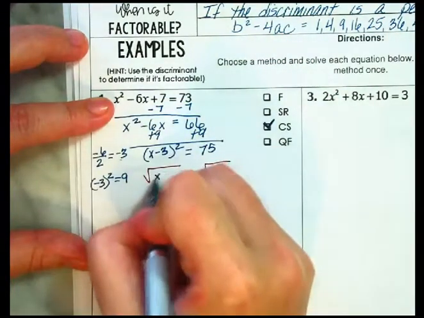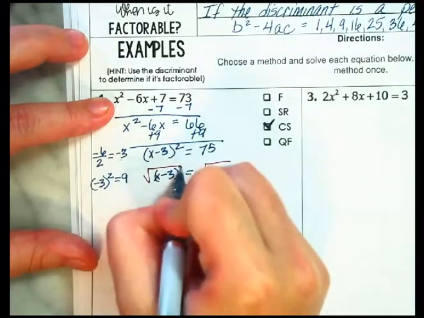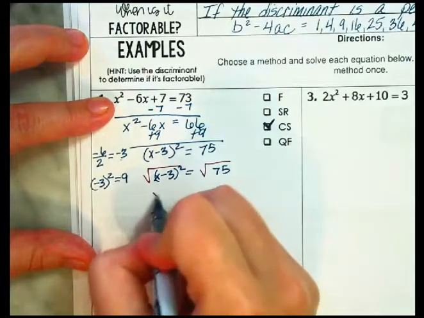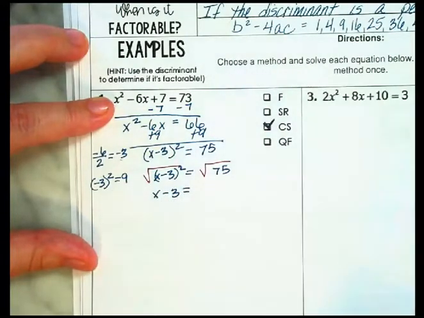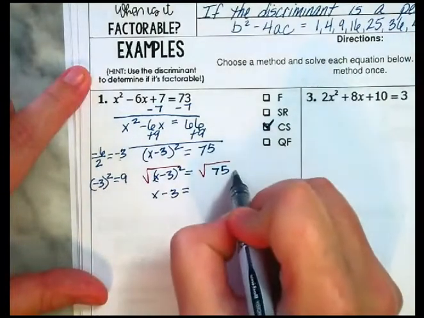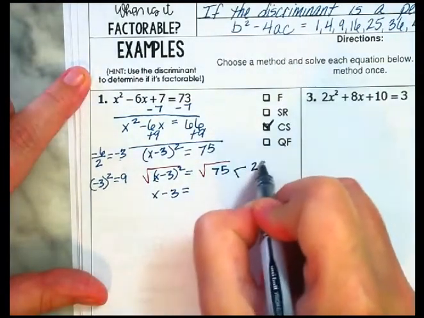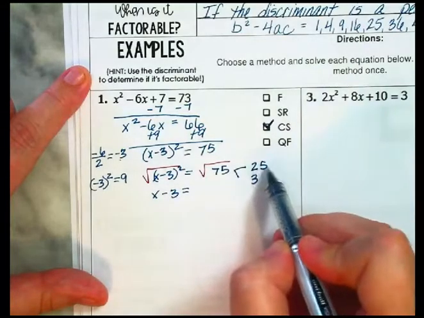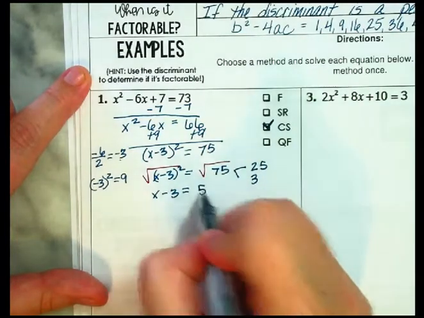Okay, so the x minus 3 squared and the 75. And that is going to give me x minus 3 equals, and then I'm going to break this up into 25 times 3. The square root of 25 is 5.